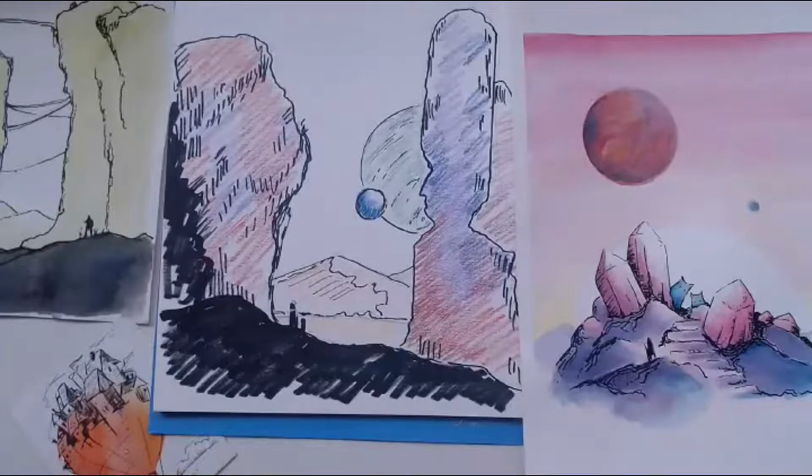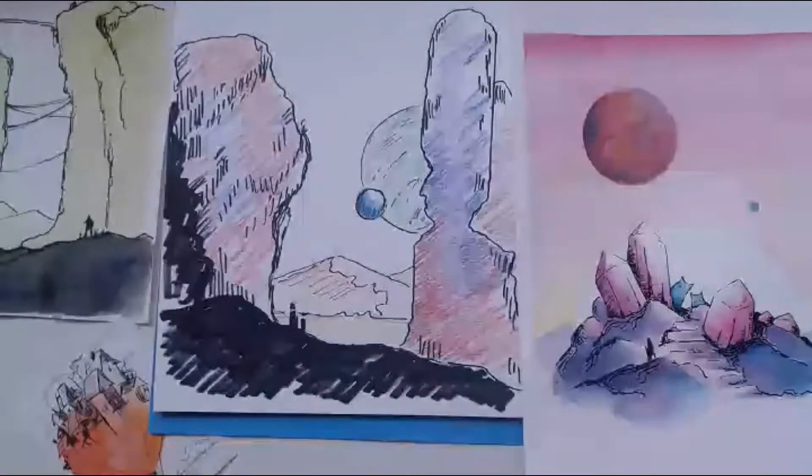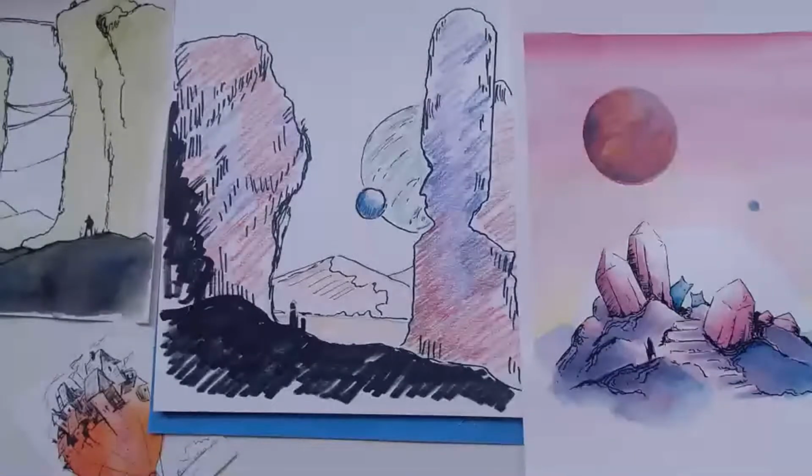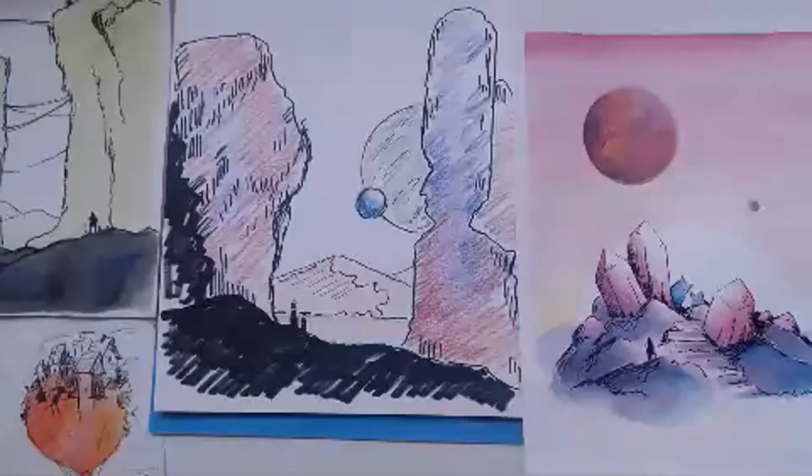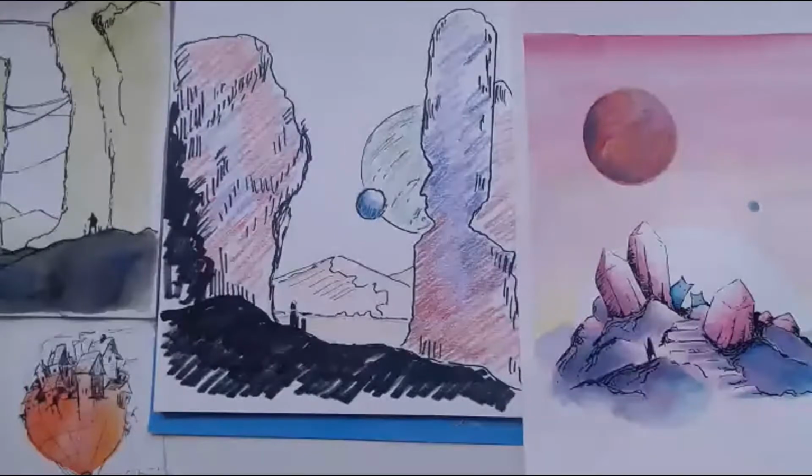If you do a Google search for concept art, a lot of artists for those productions make sketches kind of like these. So yeah, concept art for fantasy or science fiction movies and video games.